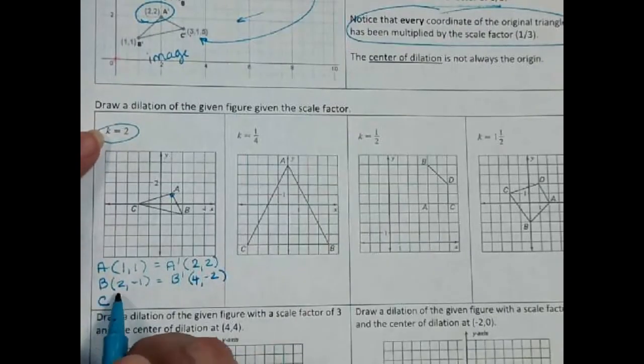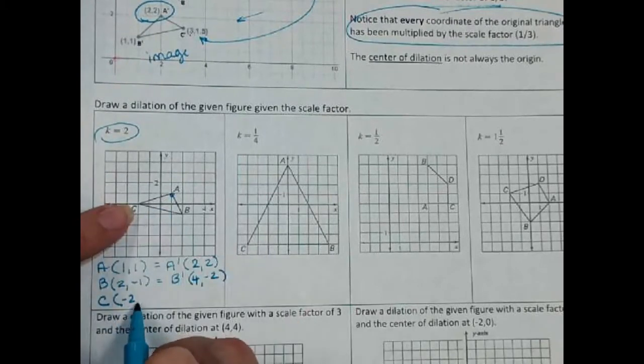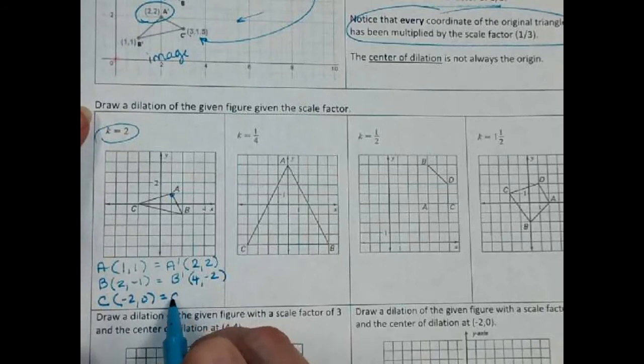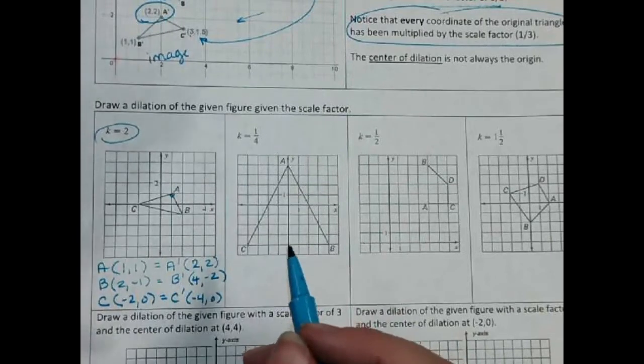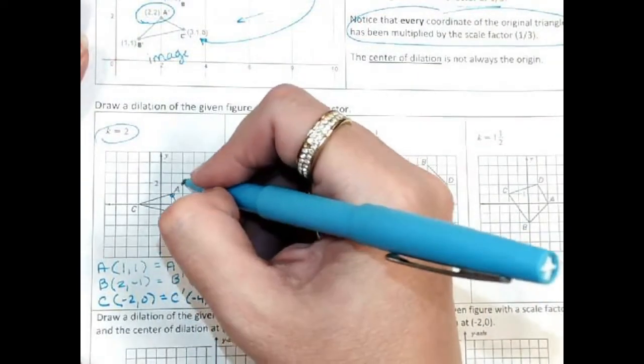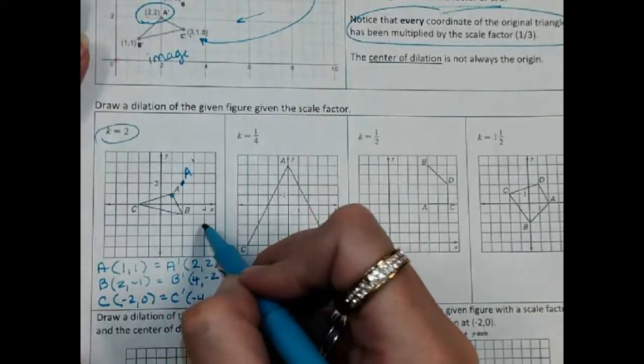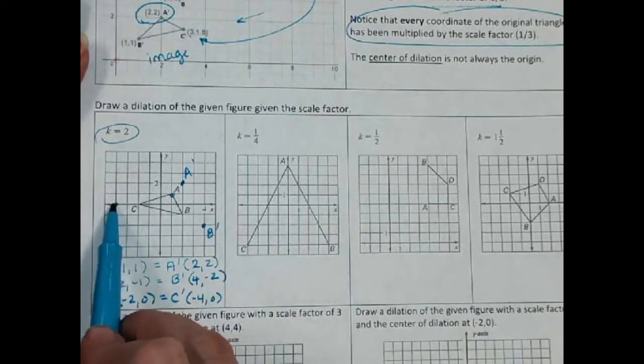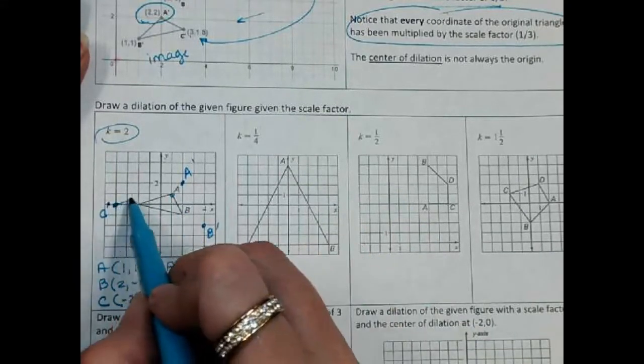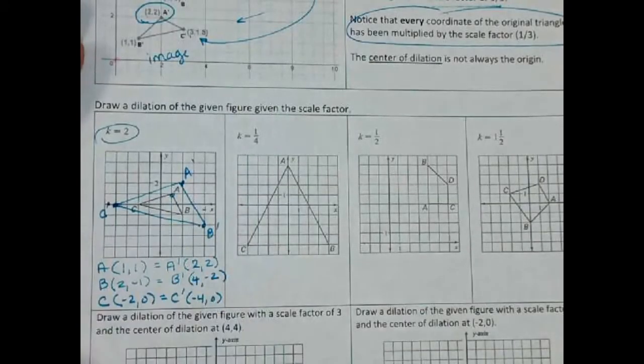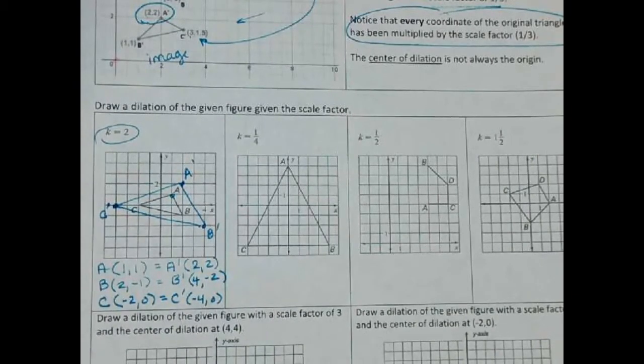The next one, C is at negative 2, 0. Multiply times 2, and I get C is at negative 4, 0. Now I can go back and graph these and make sure that it's the same shape. 2, 2 is right here, and I'm labeling them as I go. 4, negative 2, that's right here, is B. And negative 4, 0, that's right here, that's C. And when I graph these in, I'm going to connect them. Are these two similar? Notice all my sides are parallel, and I have the same angles on both of them. Those are similar. If it didn't come out the same shape, it would mean that we did something wrong.